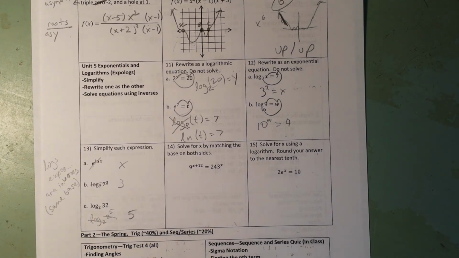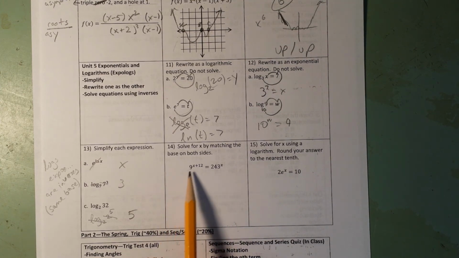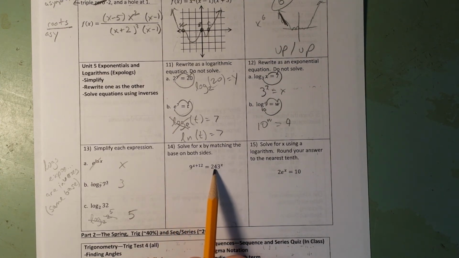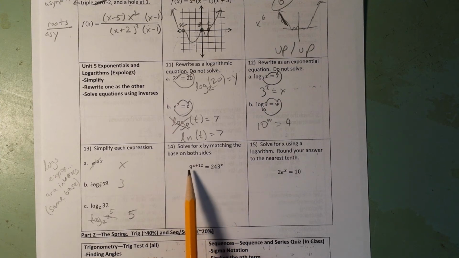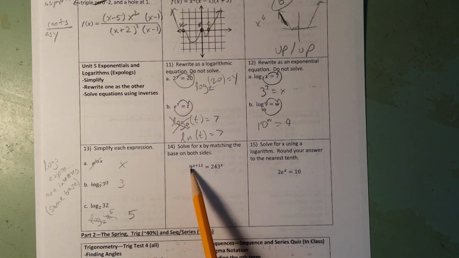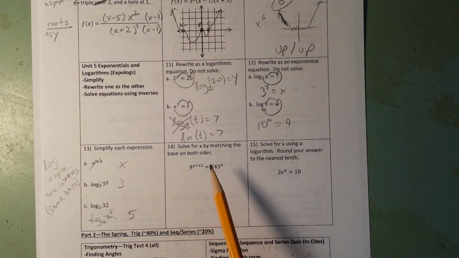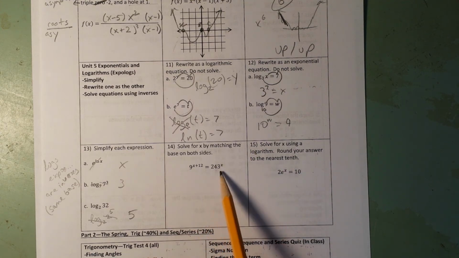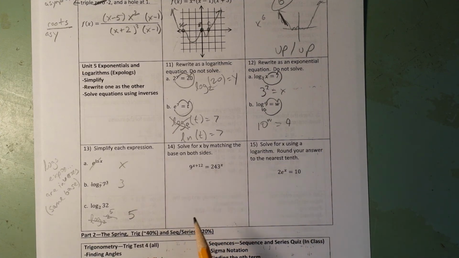Okay. Number 14. So here we want to solve this equation by making the bases on each side match. Now, this is a base of 9. This is a base of 243. Can I write 243 as 9 raised to some power? Let's see. 9 squared is 81. 9 to the third would be 9 times 81, 729. So no, we already blew past 243. But maybe there's some other number I could use as a common base.